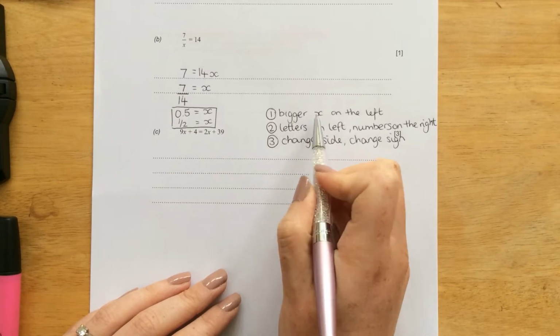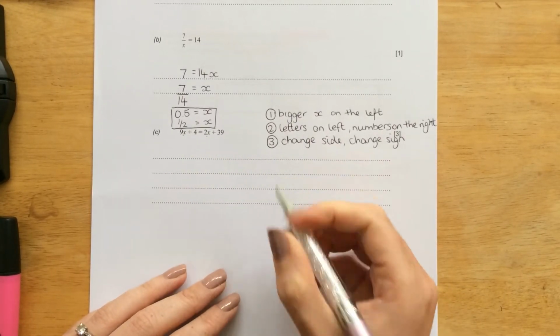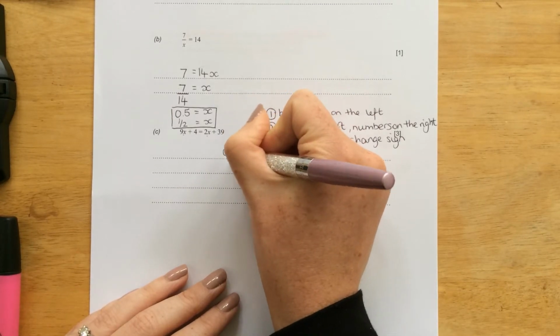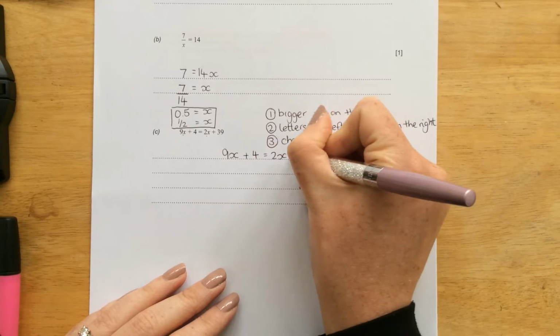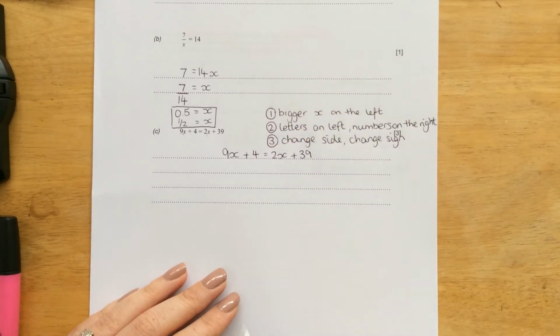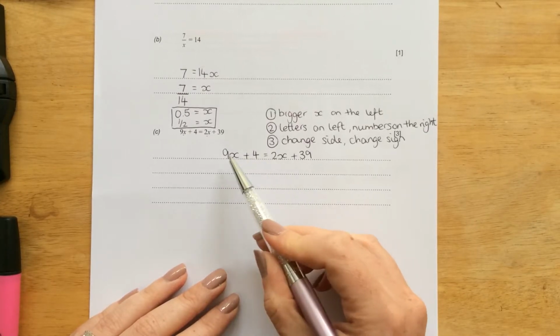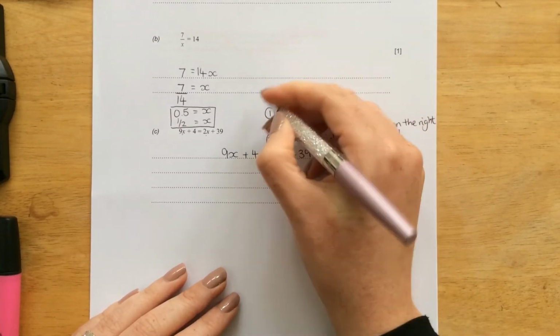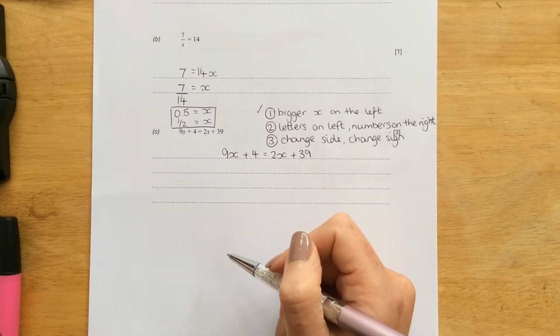So I need to check if I've got the bigger x on the left. So I've got a 9x and a 2x. I'm just going to rewrite this question so it's easy to see. Okay, so I've got 9x here on the left and the 2x there. So 9 is bigger than 2, so I do have the bigger x on the left, so that's fine.